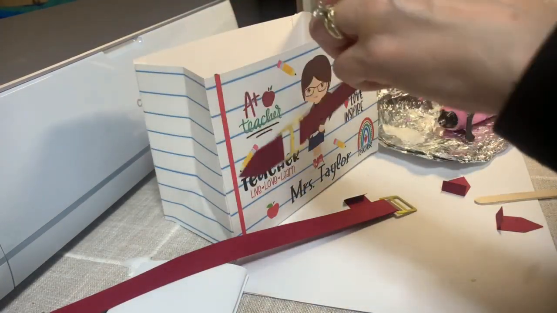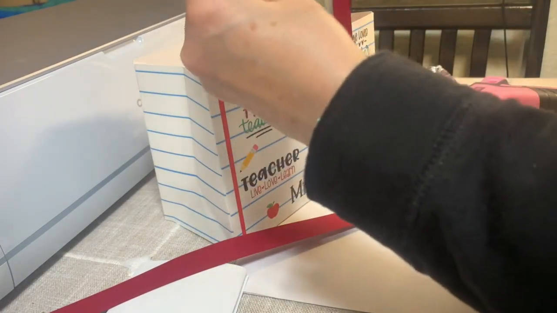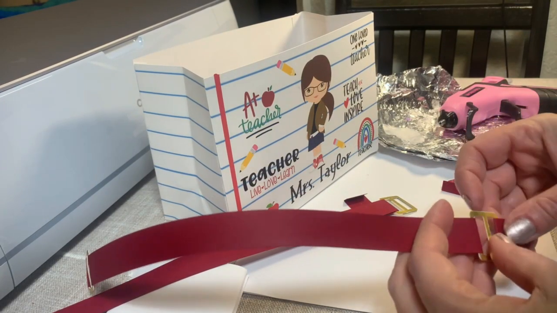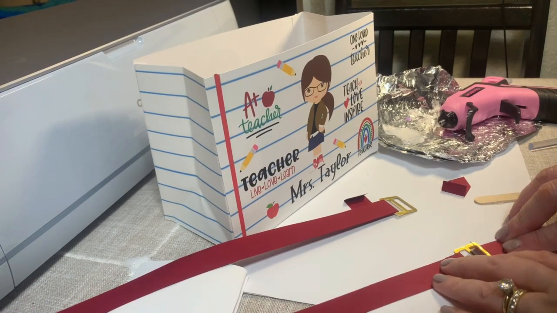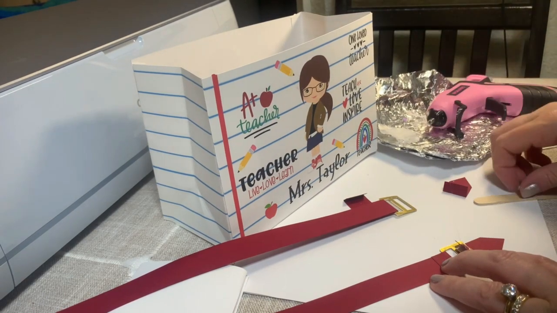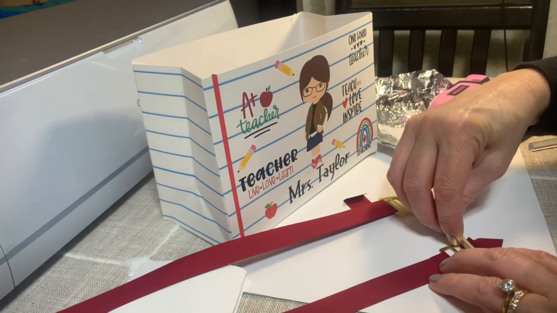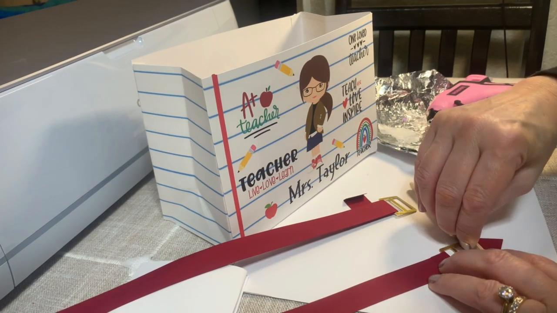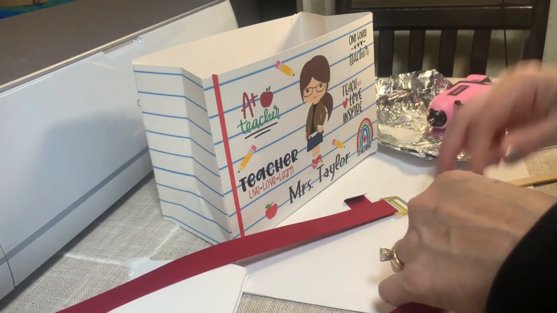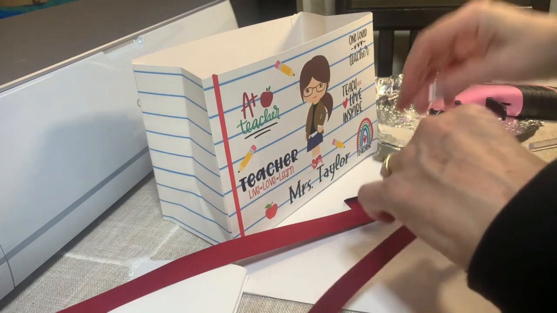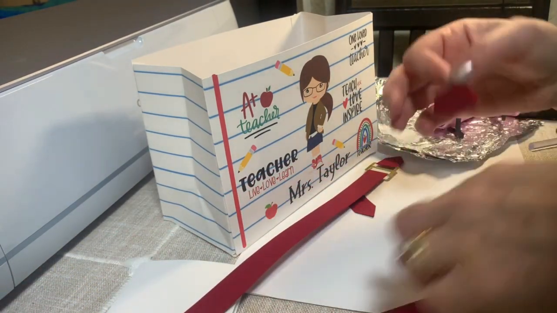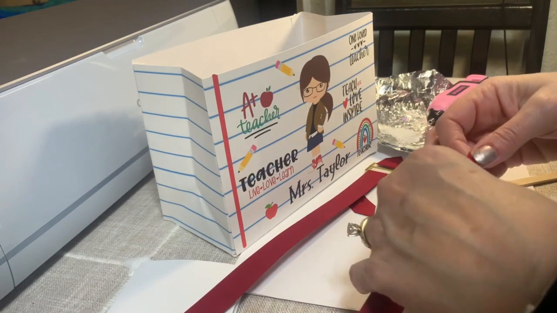Okay, so remember, if we are like this, it's going to be like this. So this part is going to go right here. We're going to turn this upside down and go ahead, apply the glue. Okay, and we're going to do the exact same thing to the other strap, and then all we have to do is apply it to the purse and we're done. Okay, so we're going to set this aside and it'll look just like this. And now we're going to do the exact same thing to this one.